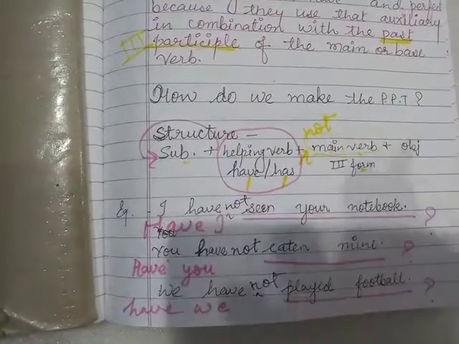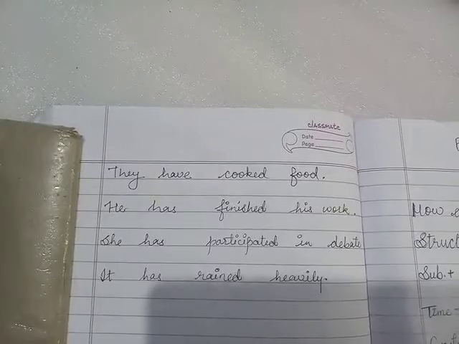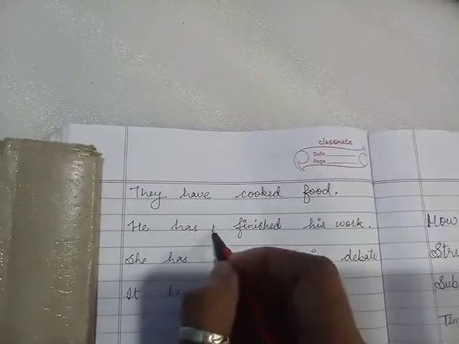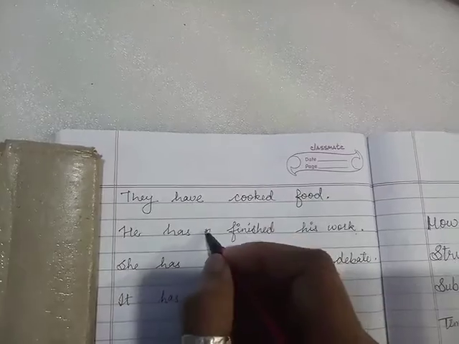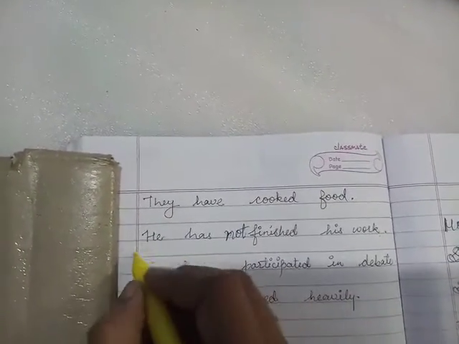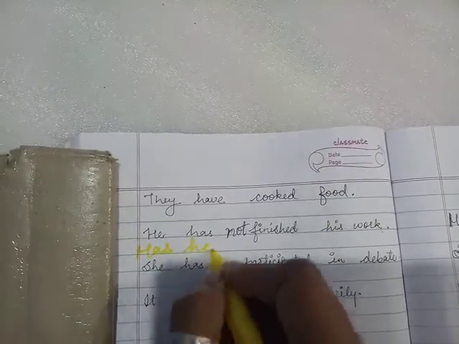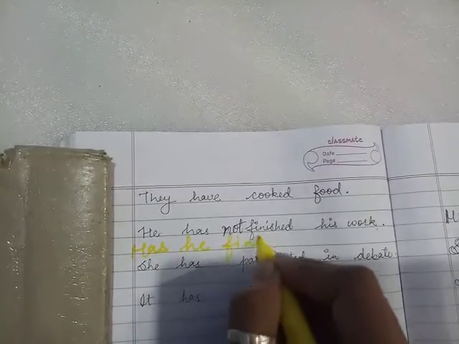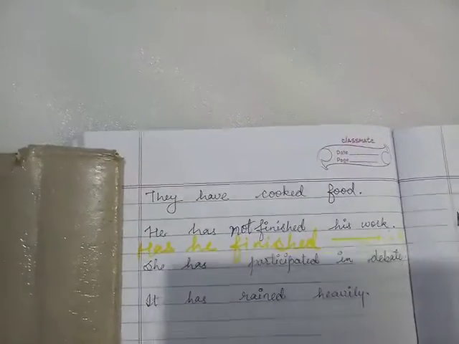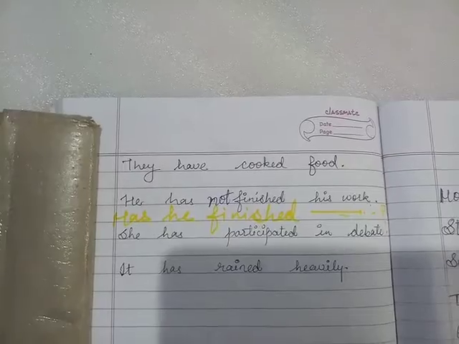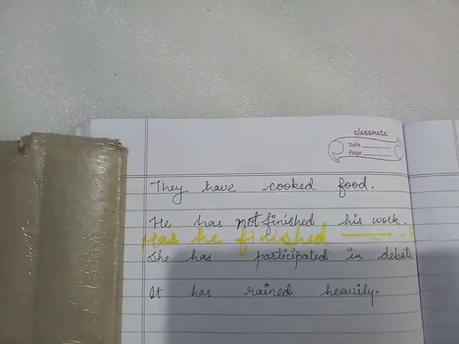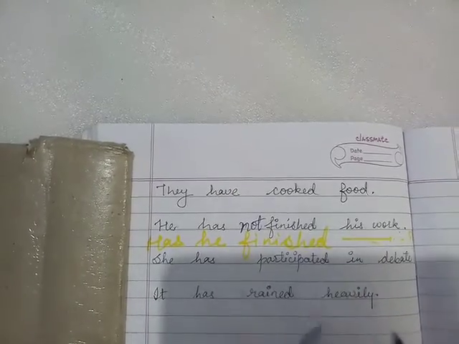We would be doing more examples. See, there are a few more sentences. Let us do with the singular has. He has finished his work is a positive. He has not finished his work is a negative. And has he finished his work is an interrogative. Right? I hope now we are clear with this fact. Remember, they are very easy examples. I am sure you will be able to solve them.